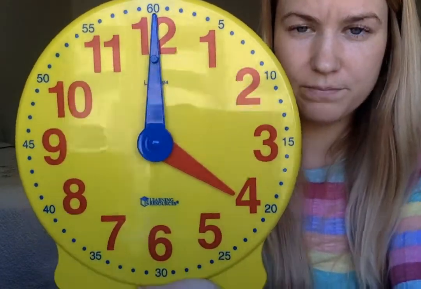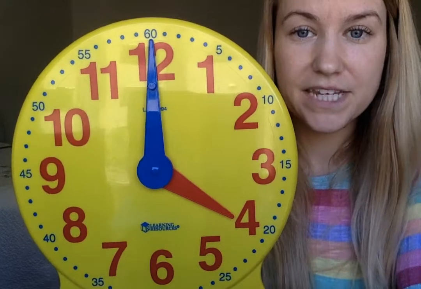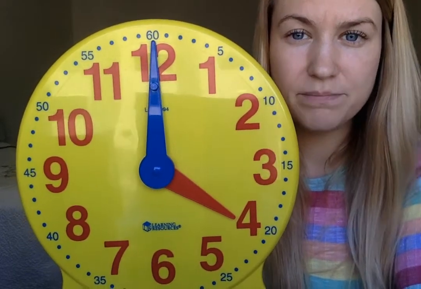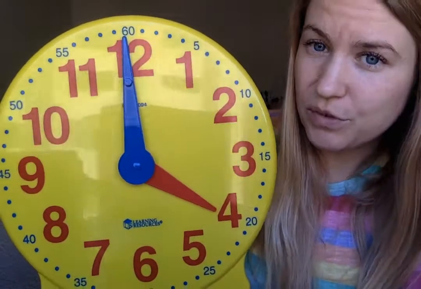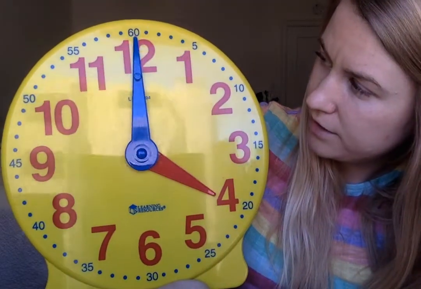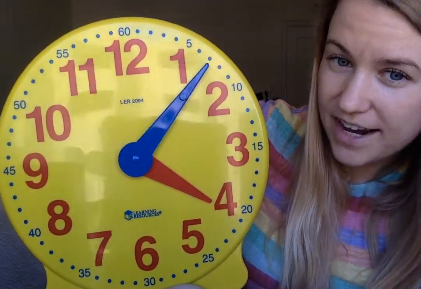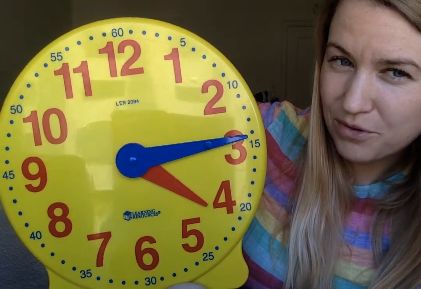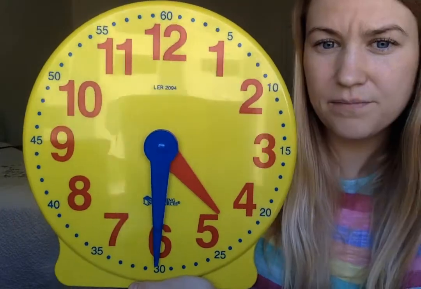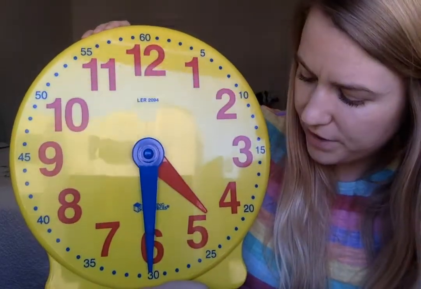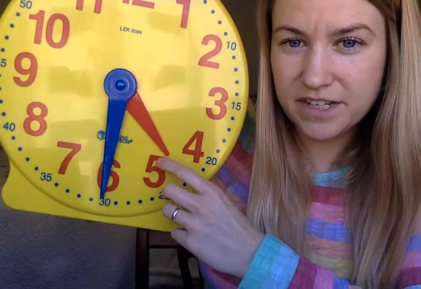Okay, but if we went ahead and continued and wanted to make it say 4:30, here we go. Watch that hour hand. Do you see it moving? Yes. And right when it's 4:30, we're right in between the 4 and the 5. If we were to continue to point this, we would get right here, right in the middle of 4 and 5.